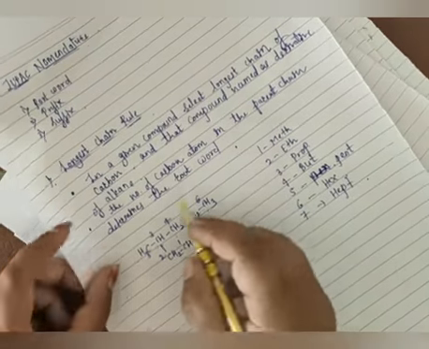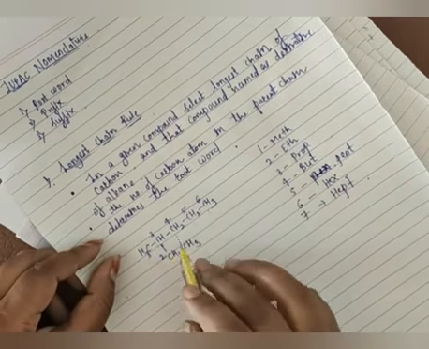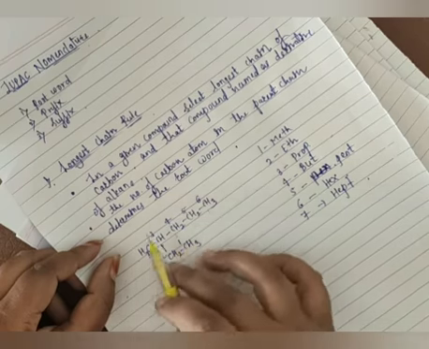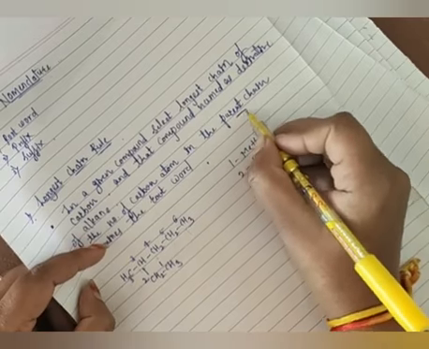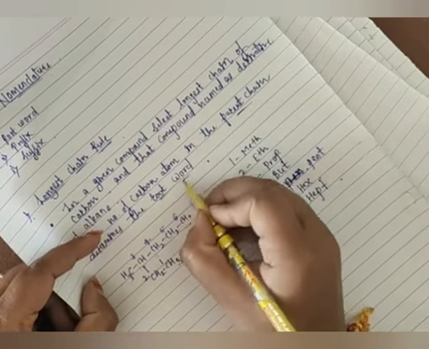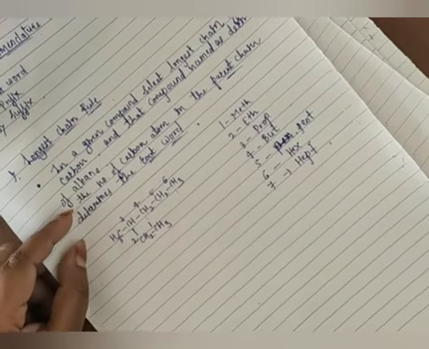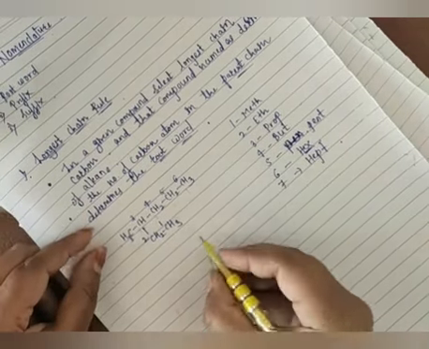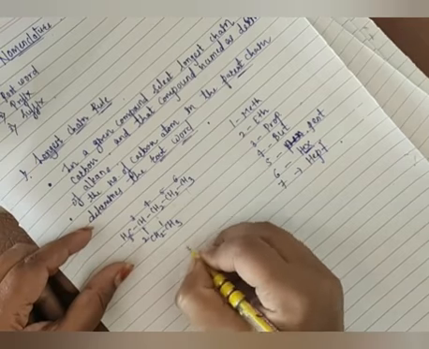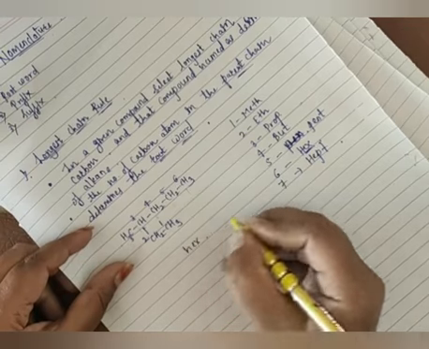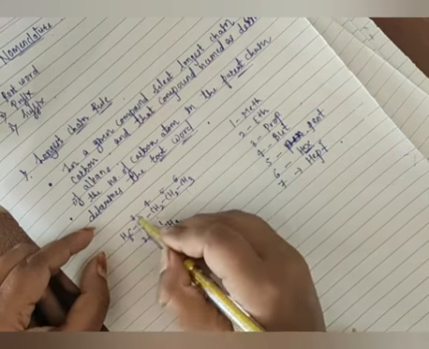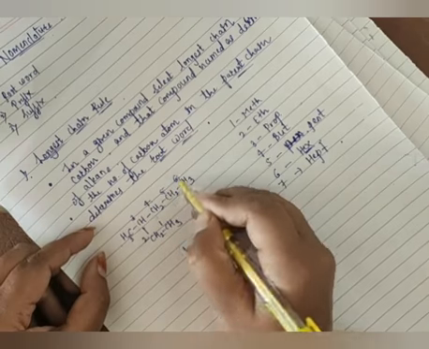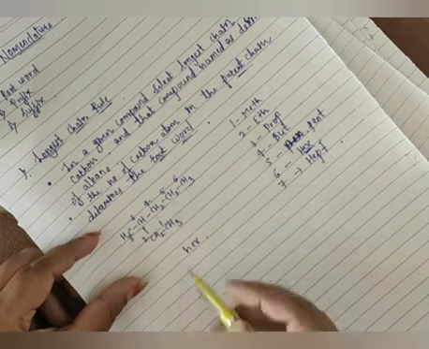Okay, so now I selected one longest chain, and this longest chain we also call the parent chain, and this parent chain we can determine by using the root word. So which is the root word here? For the 6 carbon atoms, hex is the root word. Okay. So hex is the root word. 1, 2, 3, 4, 5, 6.